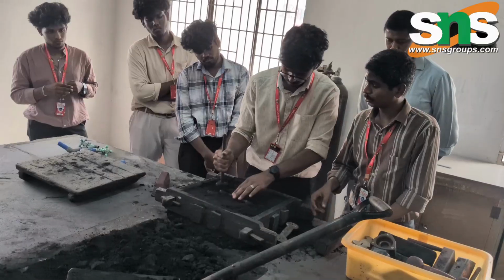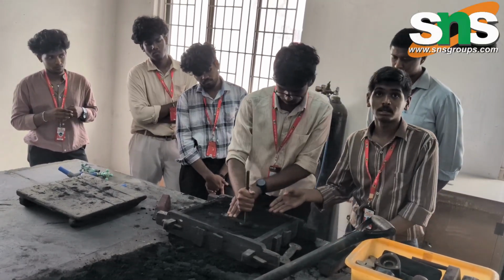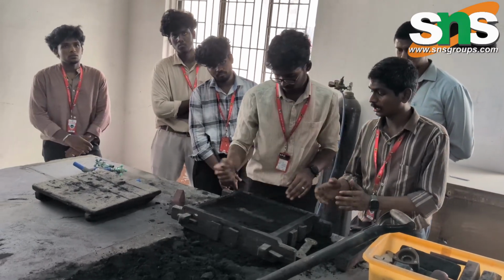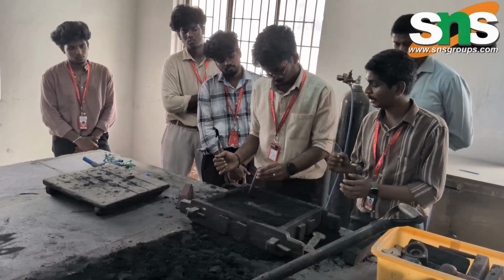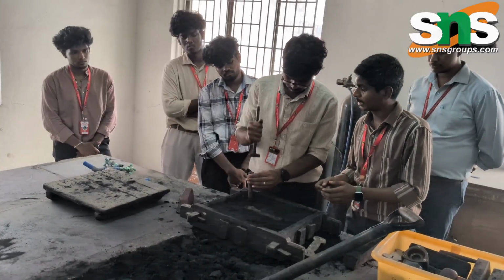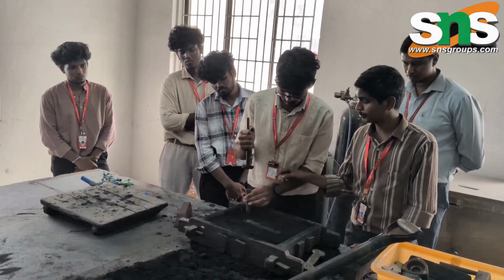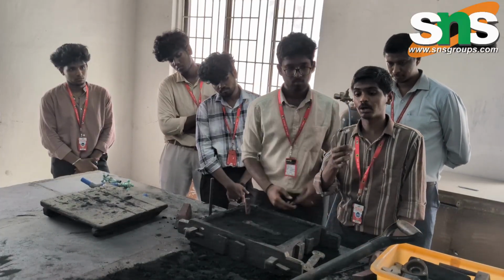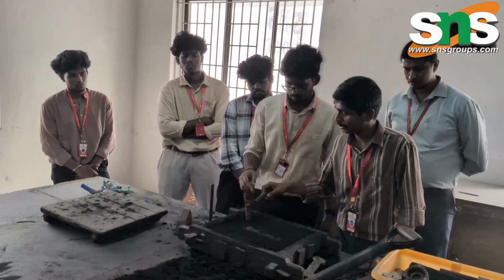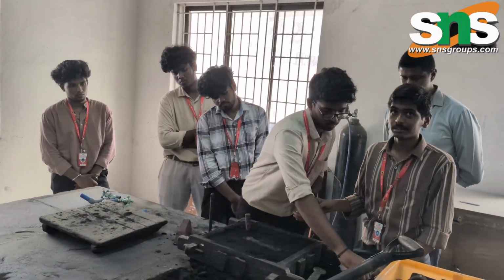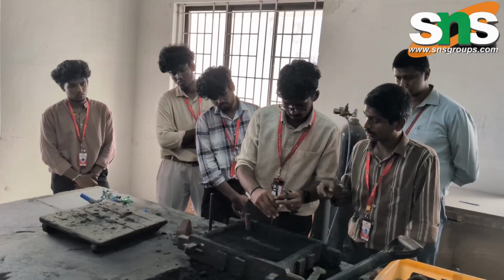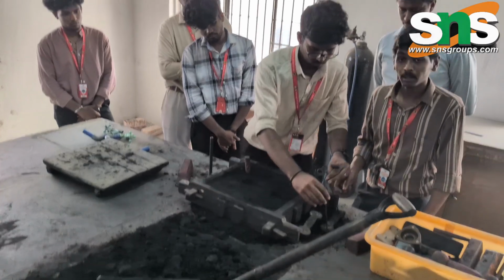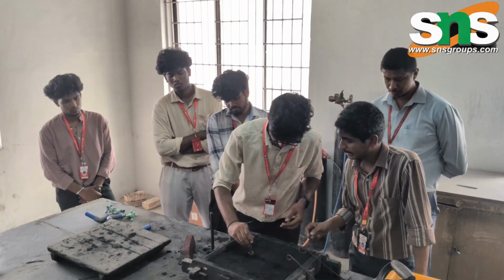At first we need to paste the split pattern into the sand, and after doing that we have to ram the sand around the split pattern. This is called a riser. The riser is placed here, and this is called the sprue, and using this we can make a gateway. He is taking the split pattern and making the gateway.